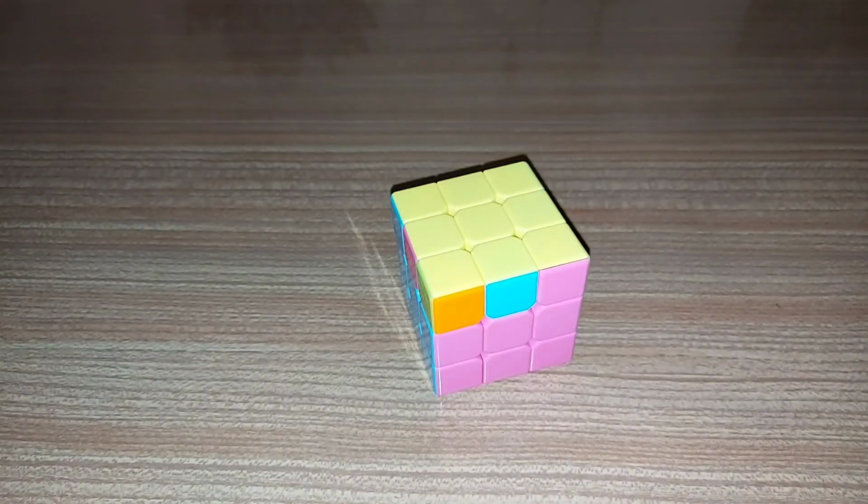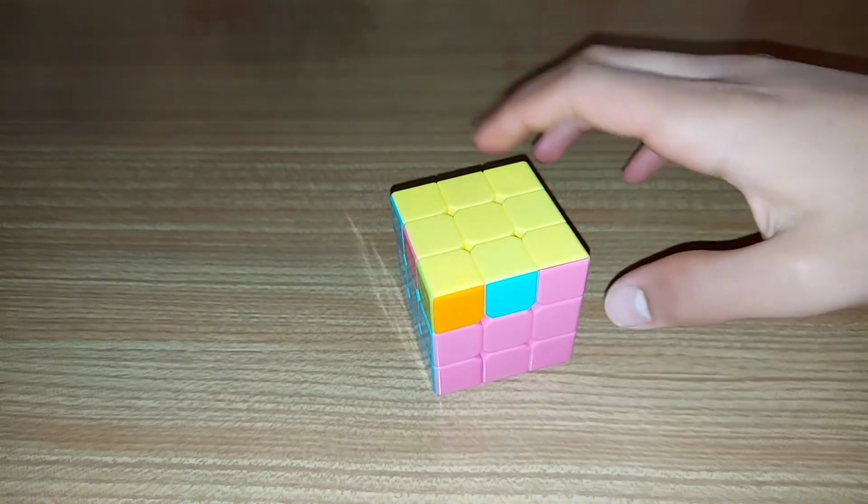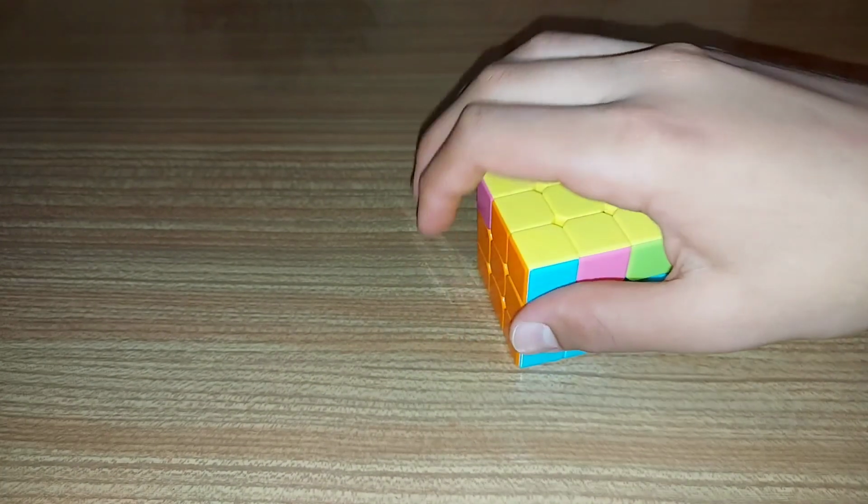So, hopefully you've enjoyed this video of two-look orientation of the last layer, or OLL, and the next video should be PLL. Then I will show you in that next video how to solve the rest of the cube, so the edges and the corner pieces.